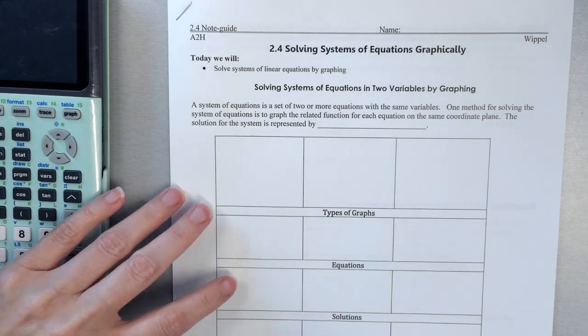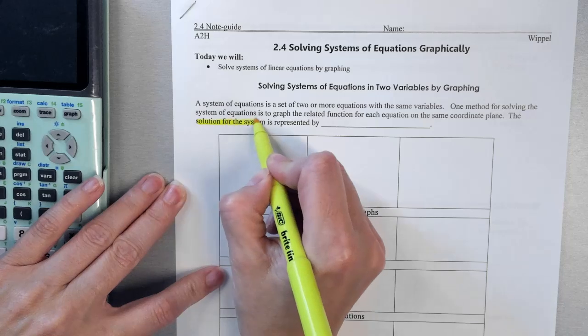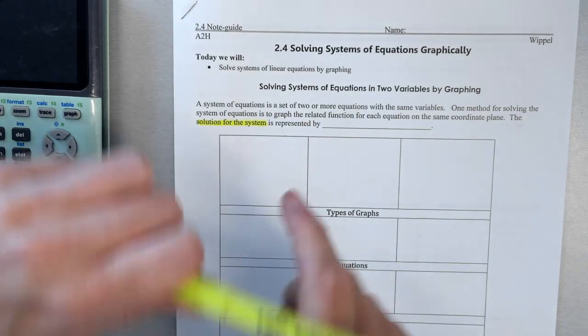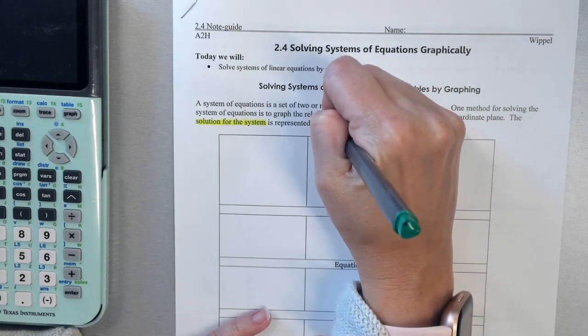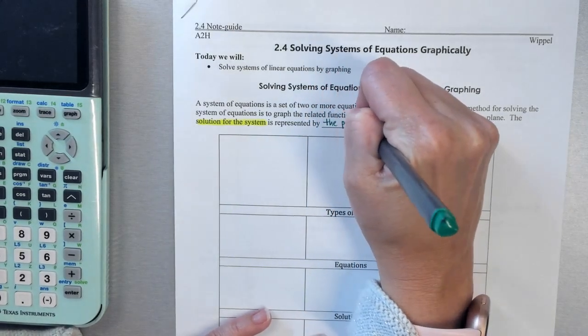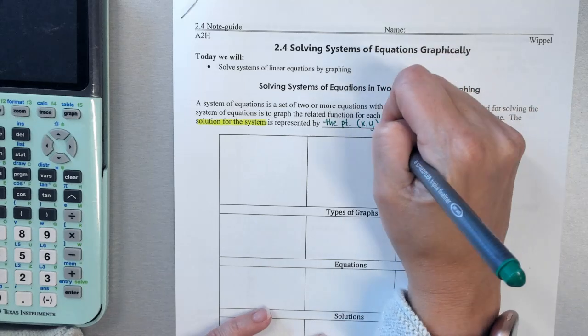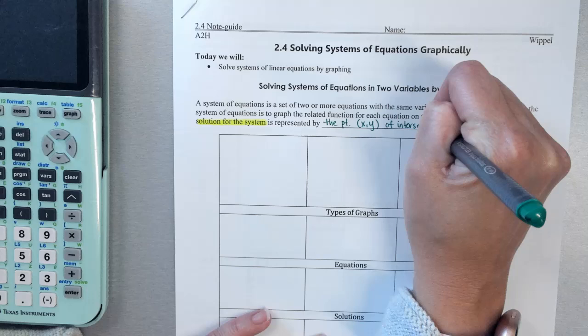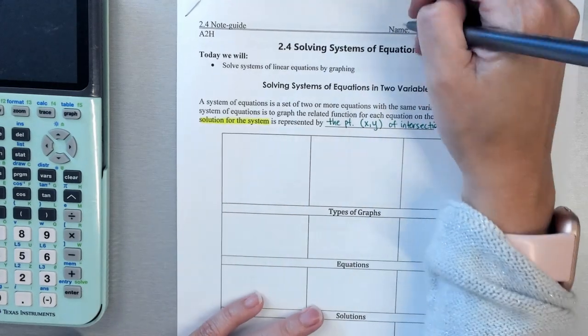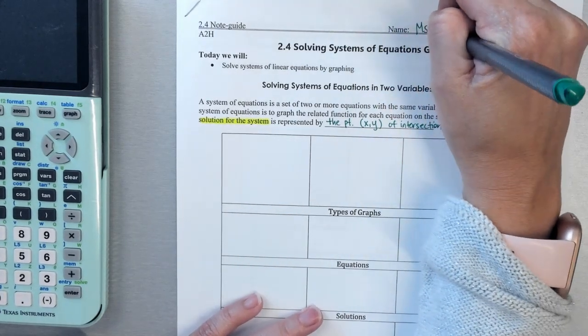And the solution for a system is represented by the point (x, y) of intersection. So your solution is the point of your intersection.